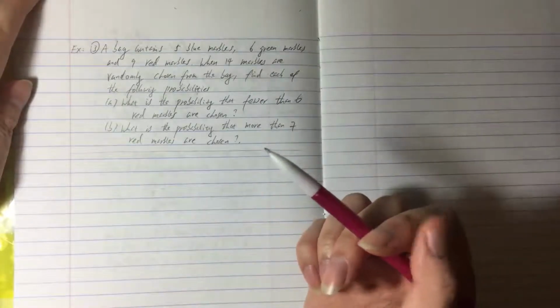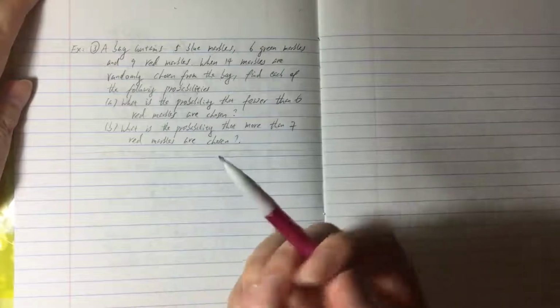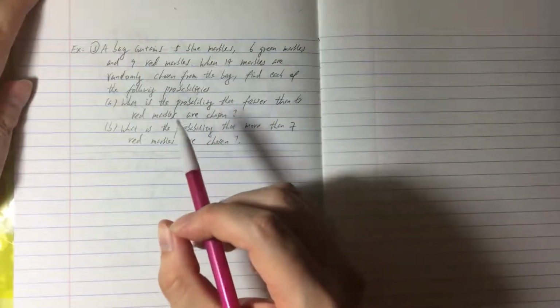So 9 red marbles are successes, 5 blue and 6 green marbles are failures, and we are choosing 14 marbles without replacement. This problem looks like a hypergeometric distribution.